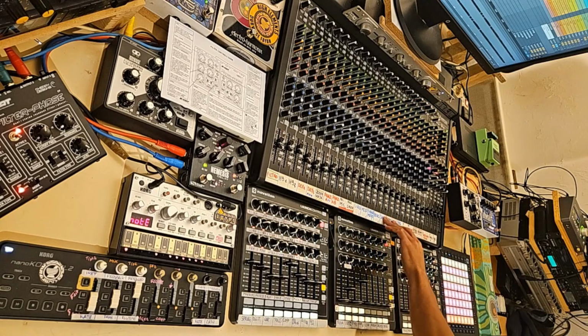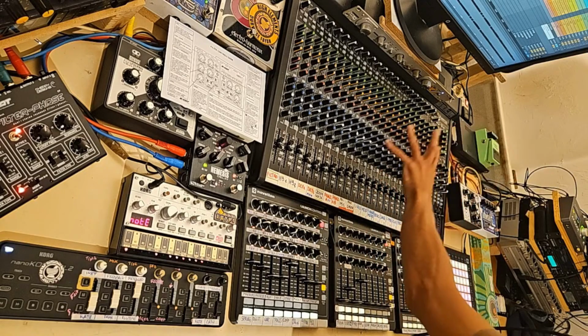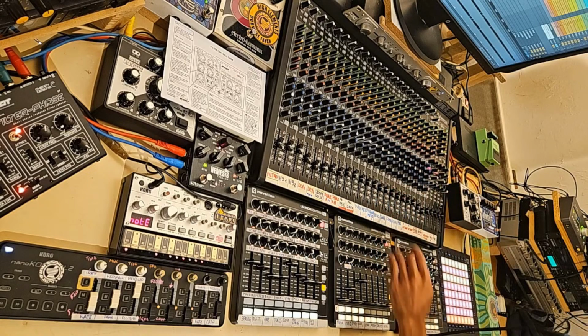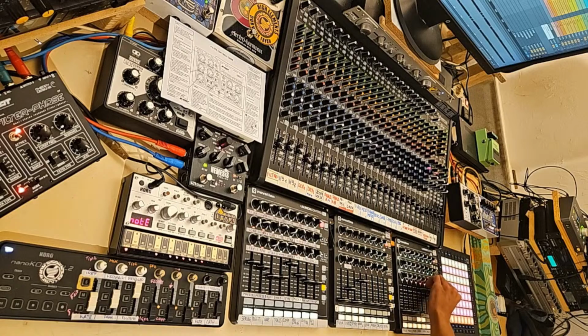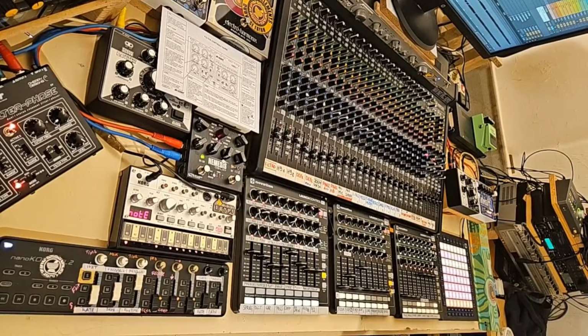What could I say else? Let's say the analog desk is like the subgroup desk. And the thing that is cool is, for example, having several tracks for the drums. Let me show you quickly.